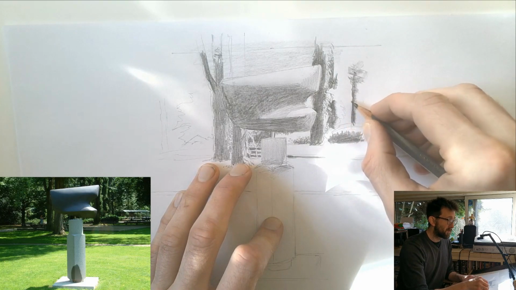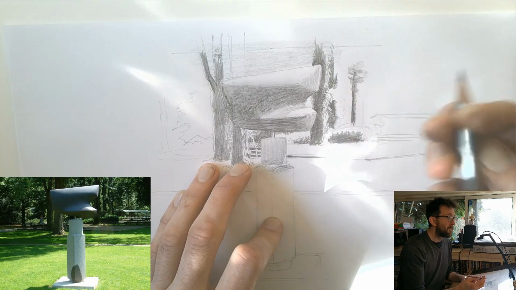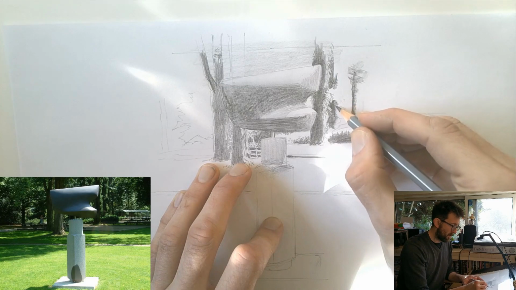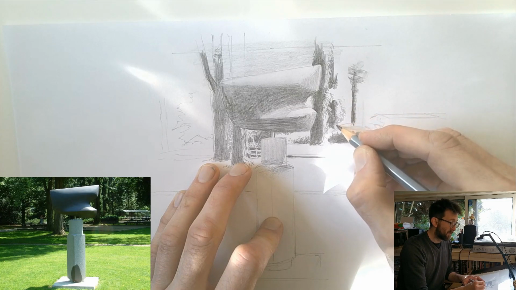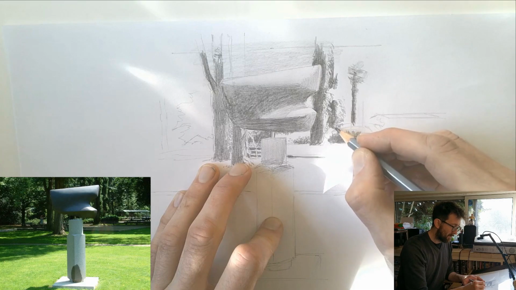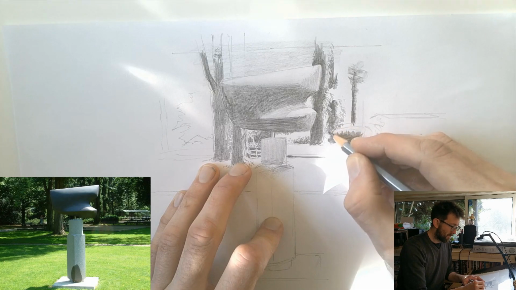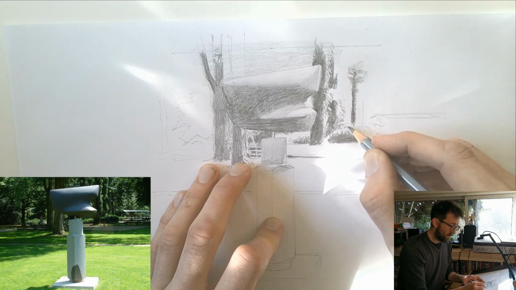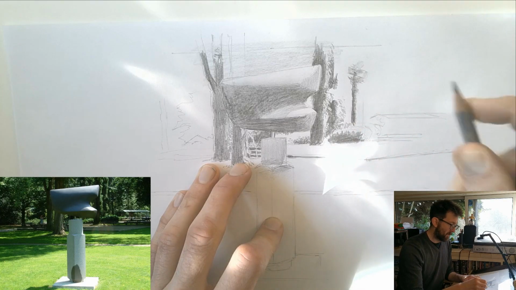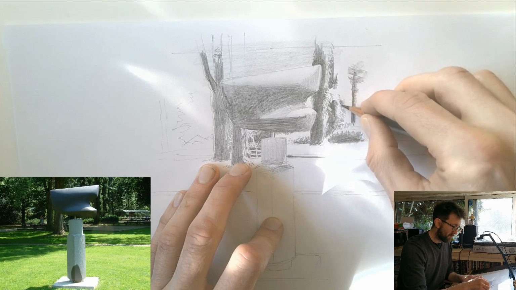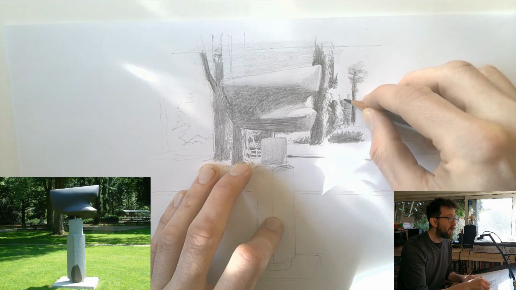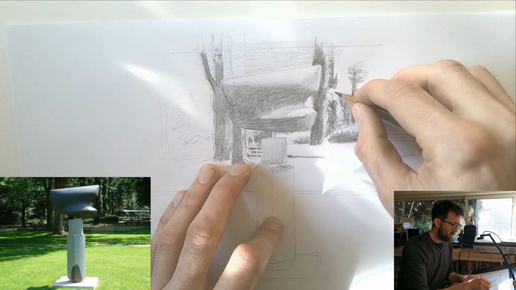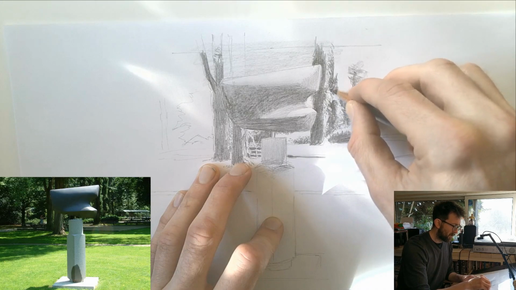Okay, on the side of this, more of this floofy vegetation. And after that set of highlights, it is quite dark back in here again. Dark. I think I was trying to gesture that in there.